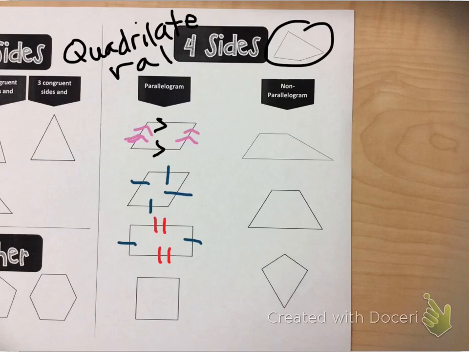And very different from the previous ones, we also have 4 right angles in the corner. That would need to be proven. You can't just look and say, oh, those are right angles. You would have to prove that. And that is called a rectangle. Okay, in order to say a shape is a rectangle, we would have to prove all of these things.